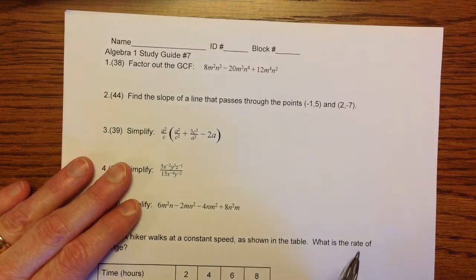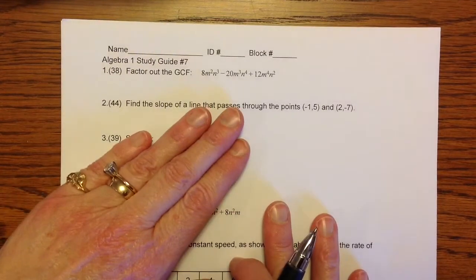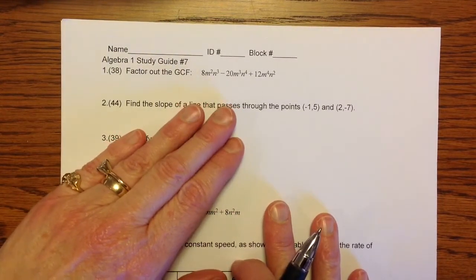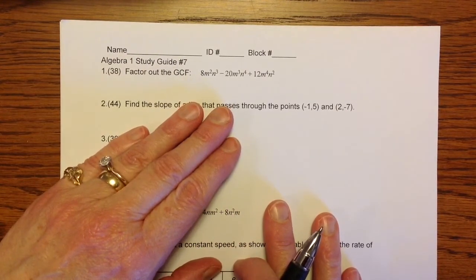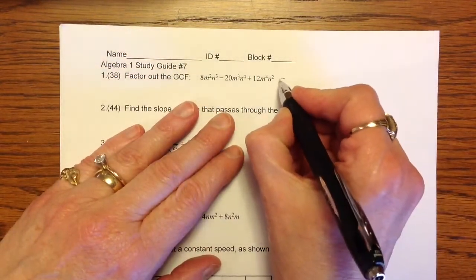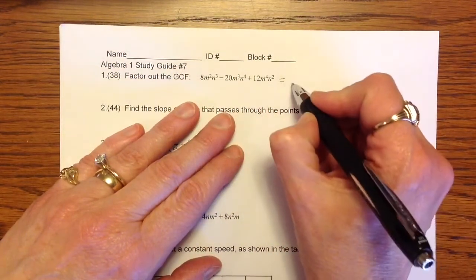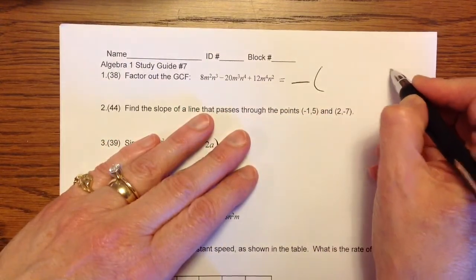Algebra 1, Study Guide number 7, page 1. Number 1 from Lesson 38 says factor out the GCF. Well, we can do it with factor trees, but the easiest, and really where we need to be at this point in Algebra 1, is to look at what they have alike and factor it out, which tells us we're trying to make multiplication.